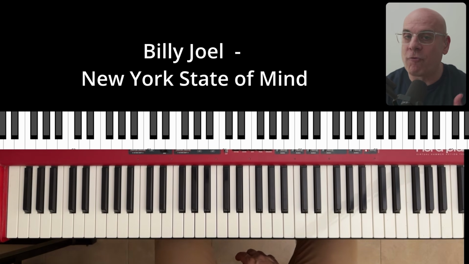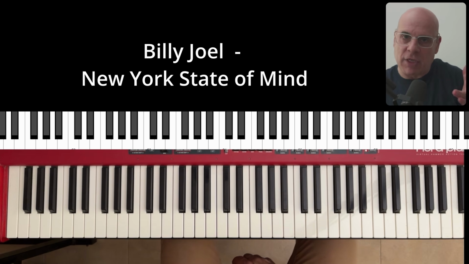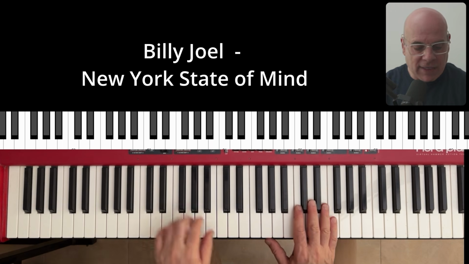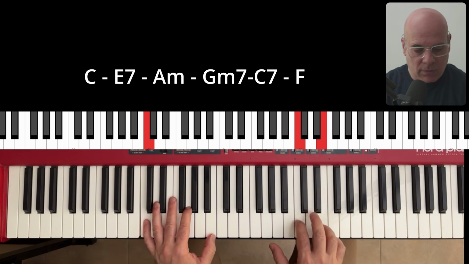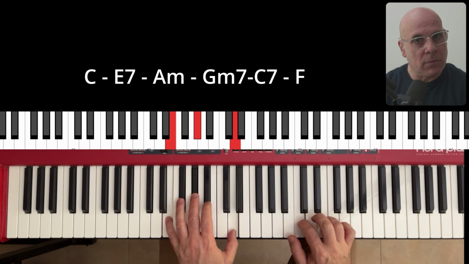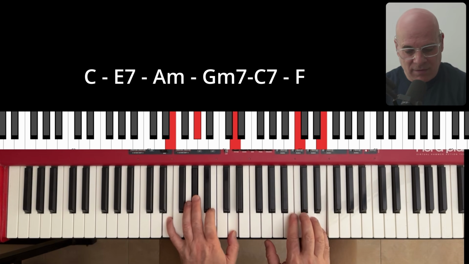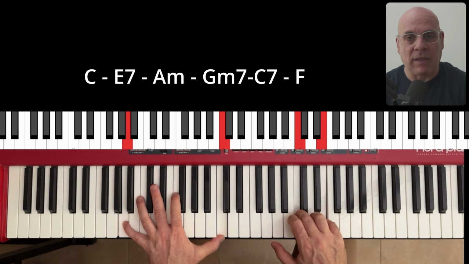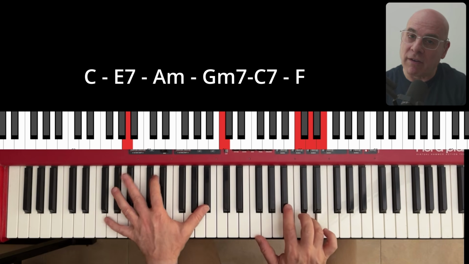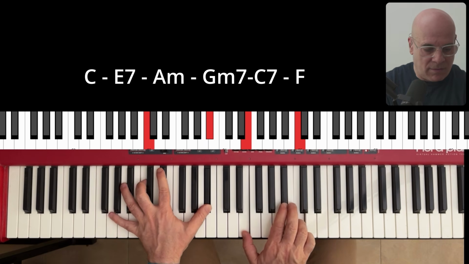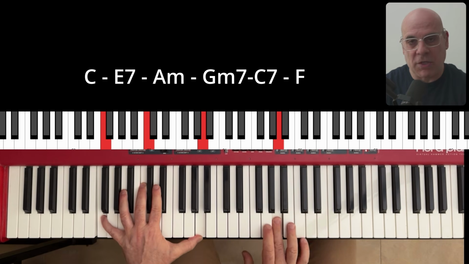A great example from New York State of Mind by Billy Joel. So he's starting with just the 5 and then moving to the 2-5. Starting in C major, E7, A minor, now the 2-5. Let's hear that again.